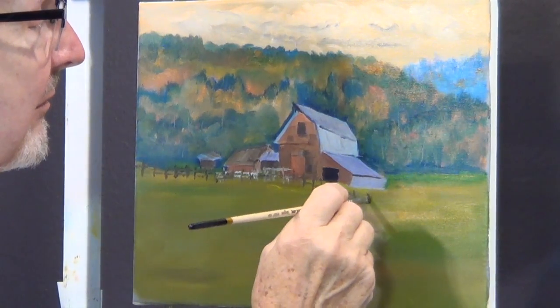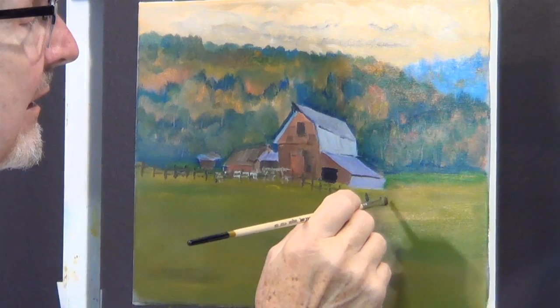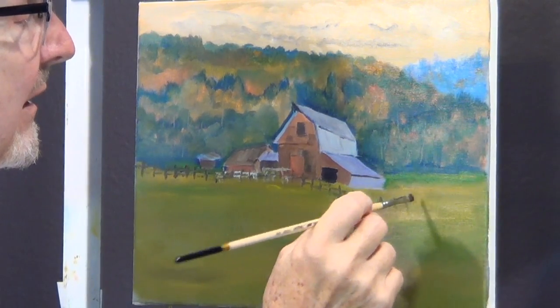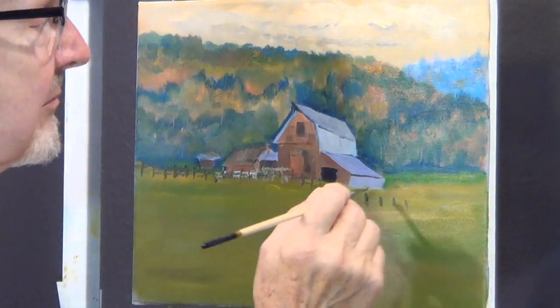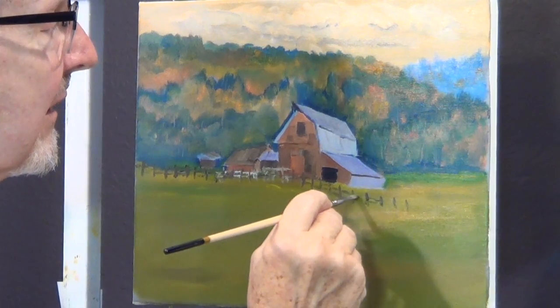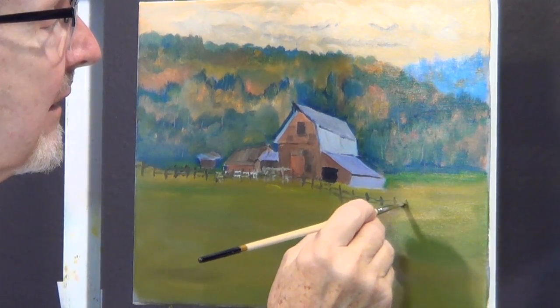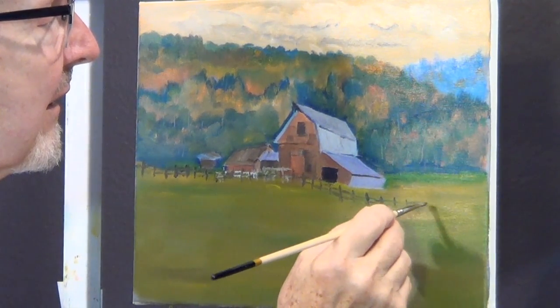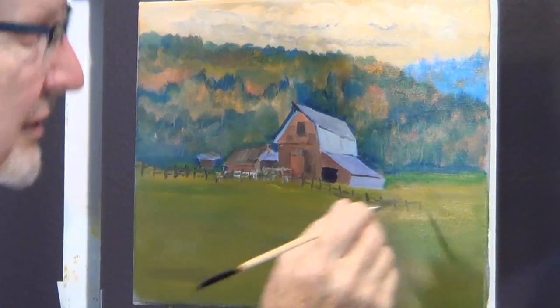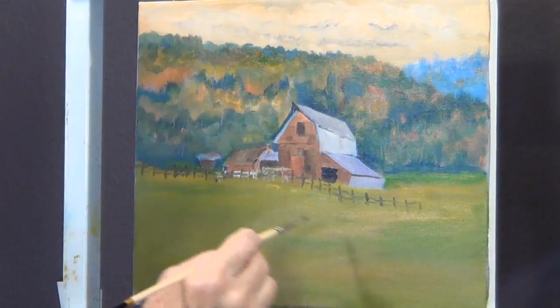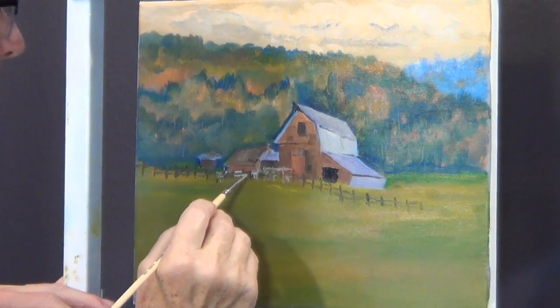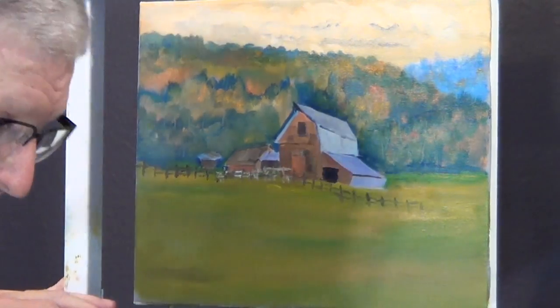So a whole bunch of fence posts here. These are too bright over here. I need to make them darker.